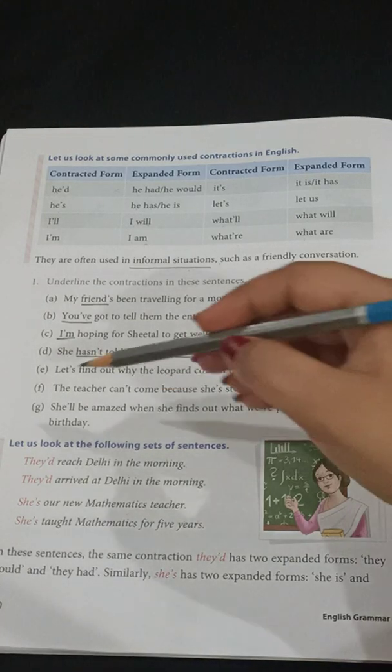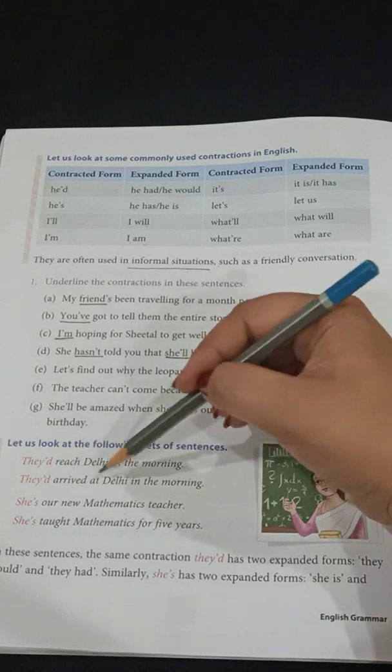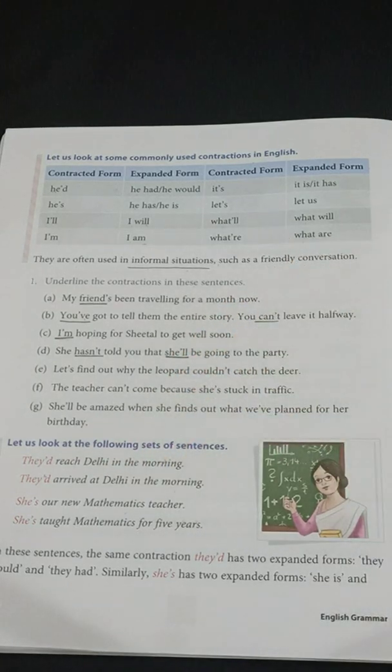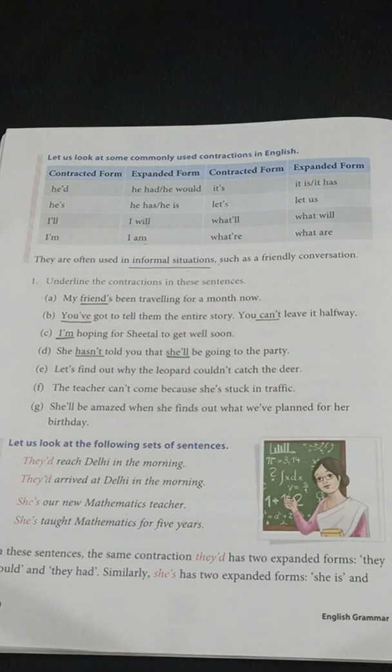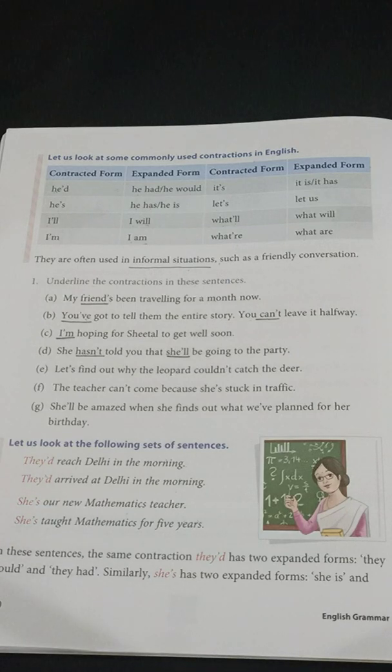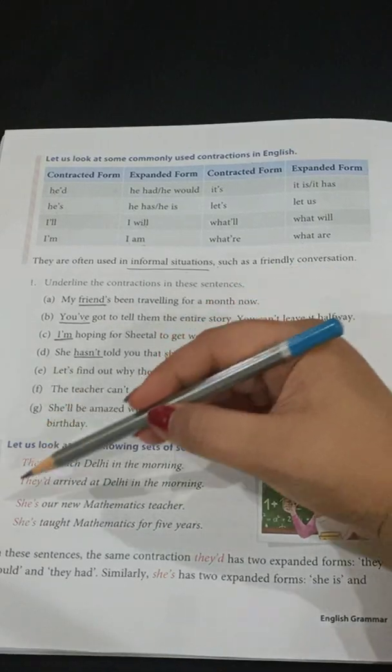Now next one, that is they had arrived at Delhi in the morning. Now we are talking about the morning when they had arrived. It is the present perfect form. We are talking about the morning time of the same day when the action had started and also the action had completed there. So it will be they had.